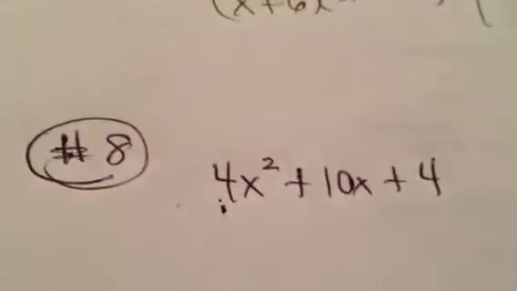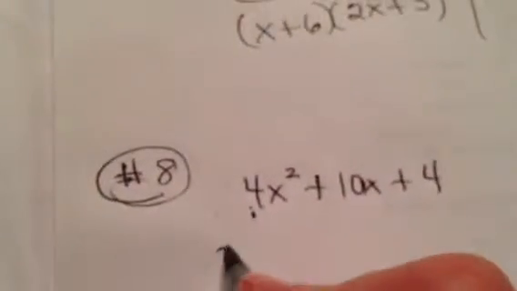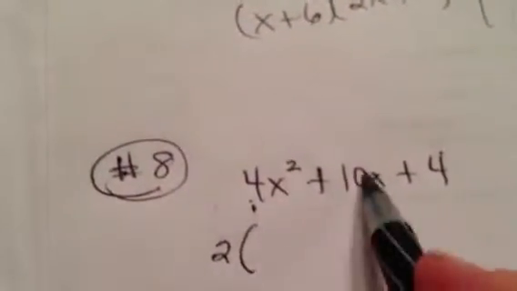Okay, I like number 8. It's got just a little bit of a different trick to it. Okay, definitely not a 1. Bummer. But notice, look at all three terms. Do they all three have something in common? They're all even, that's for sure. So you can factor out a 2. That's the greatest thing. So you're going to pull a 2 out of all these.